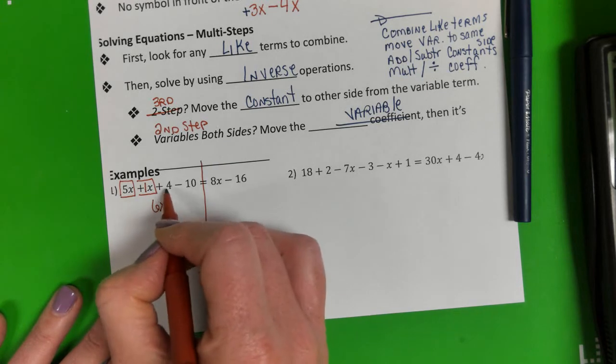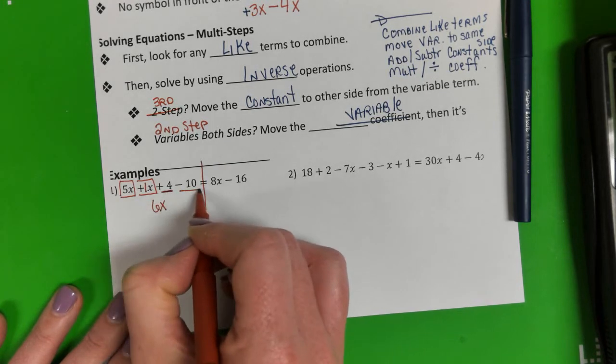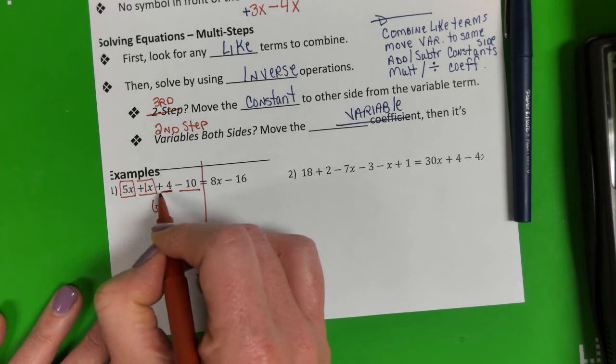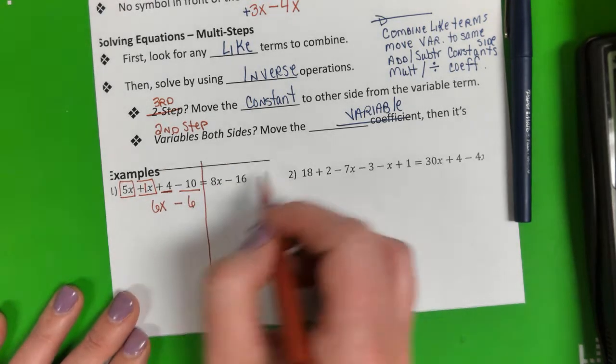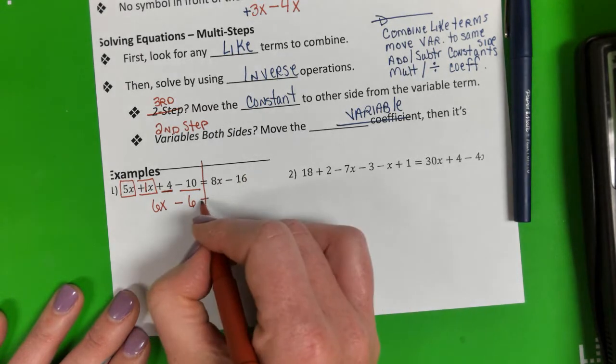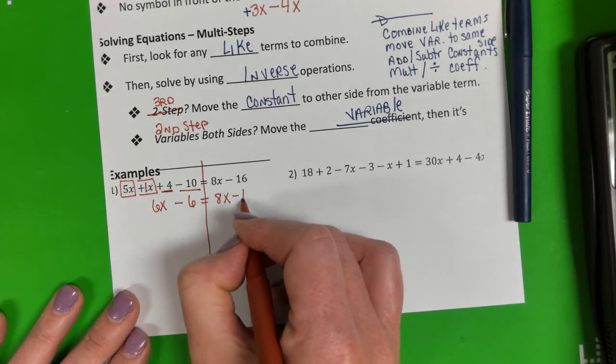Okay, we also have 4 minus 10. These are our constants. 4 minus 10 is negative 6. So I would write minus 6. Over here on the right, there aren't any like terms, so I'm just going to rewrite it.